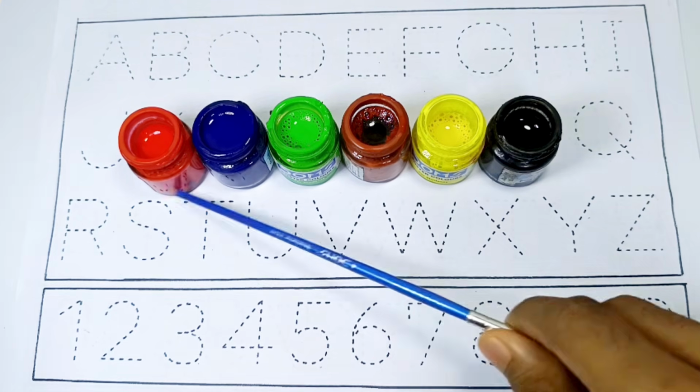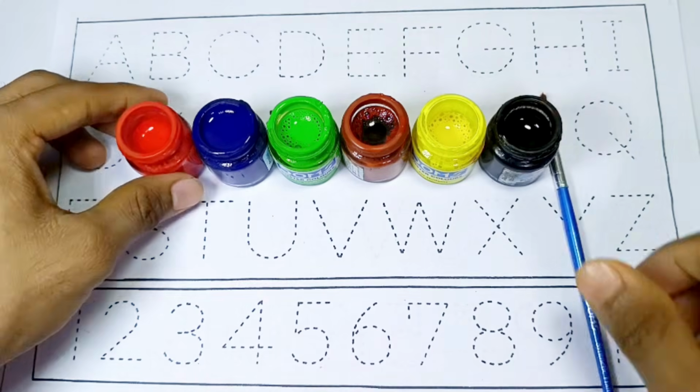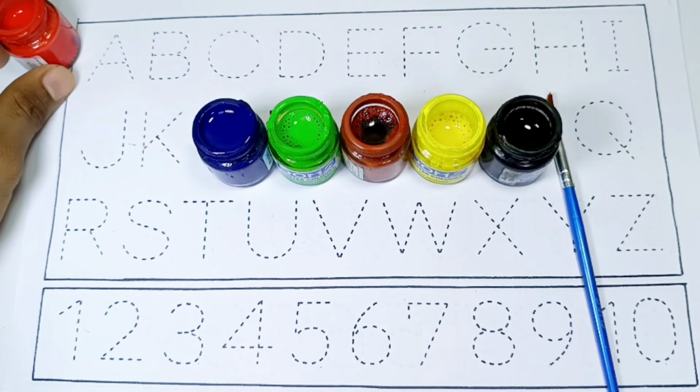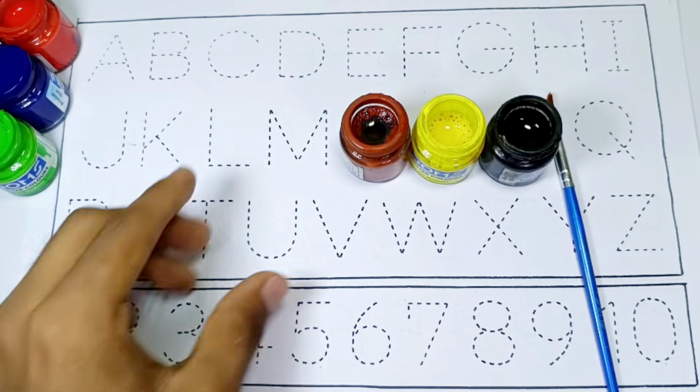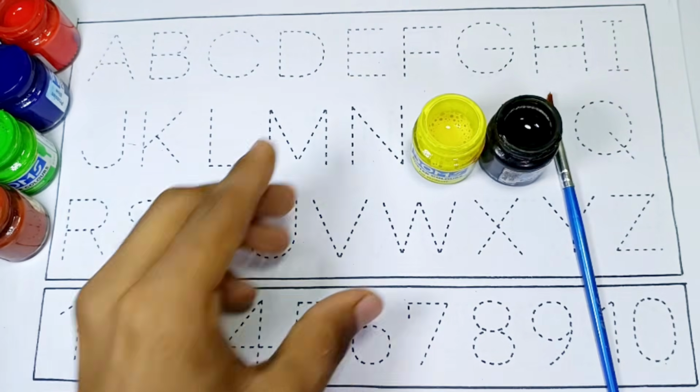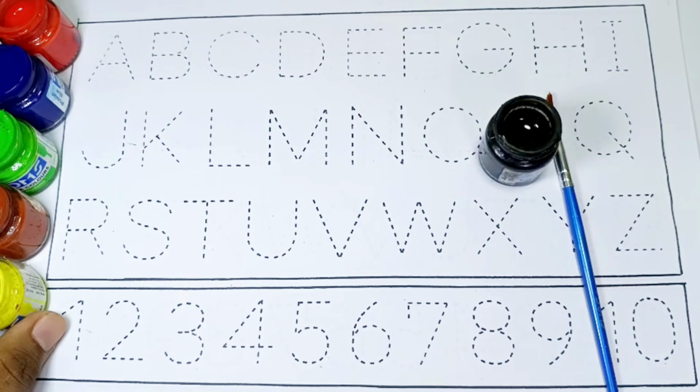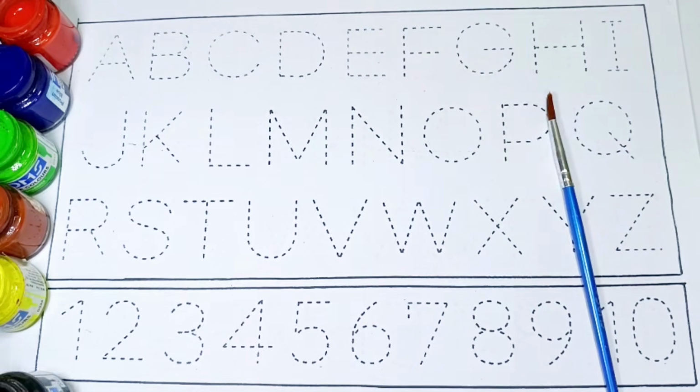So kids, let's learn the names of the colors. Red color, blue color, green color, brown color, yellow color, and black color.